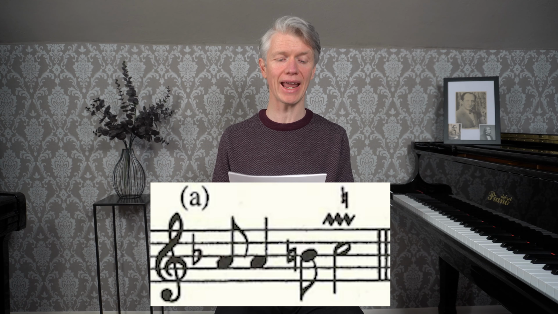So how can you spot the modulation? You can see it by the preceding note, what comes before or what comes after. So in A, it's coming before, so you can know that the Nachschlag has a B natural instead of a B flat.